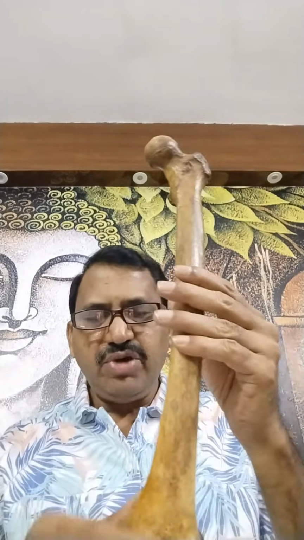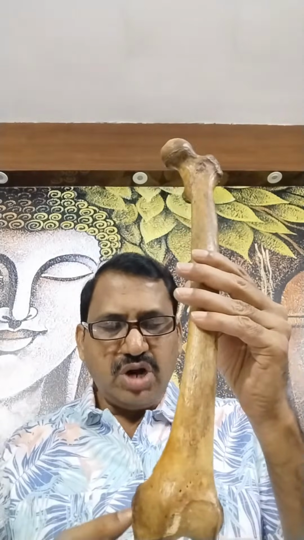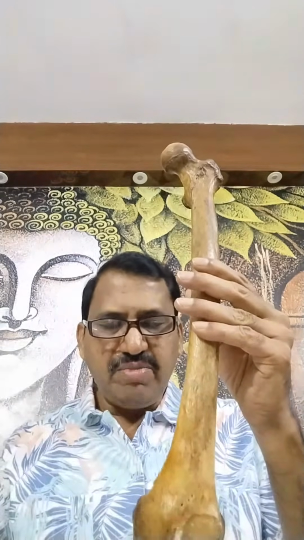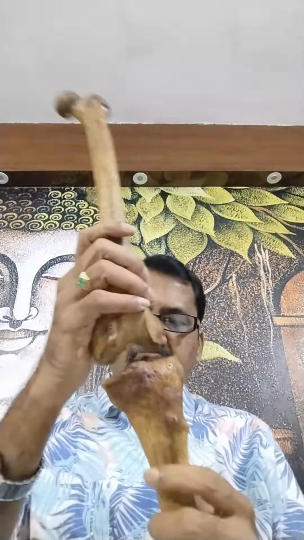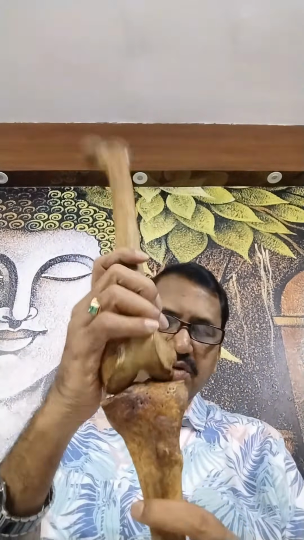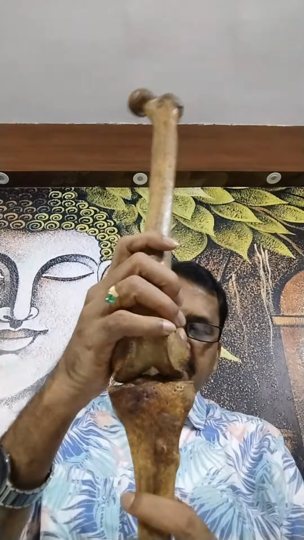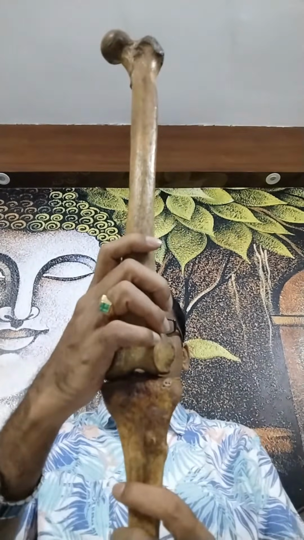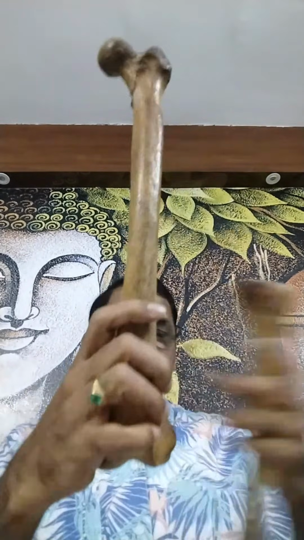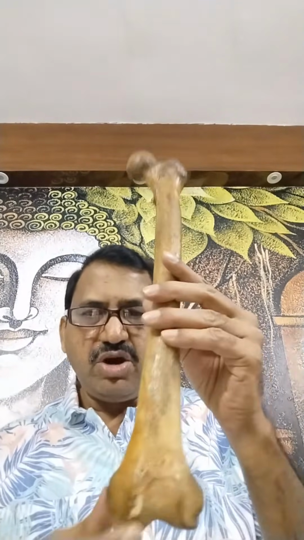It is obliquely oriented because these two condyles must come in contact with the tibial condyles. You can see this is the tibia and it must be fitted like this. Otherwise it is very difficult to walk. So naturally the femur is oriented obliquely, and that is why you have to keep the femur obliquely.